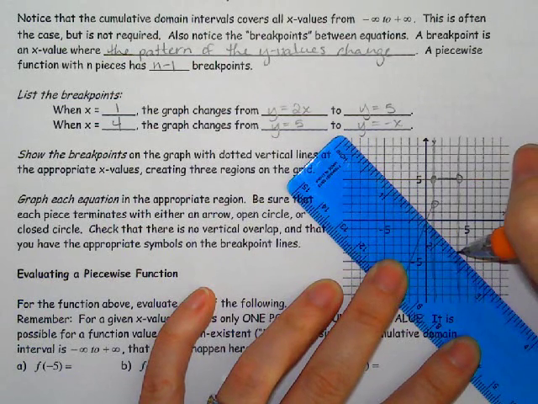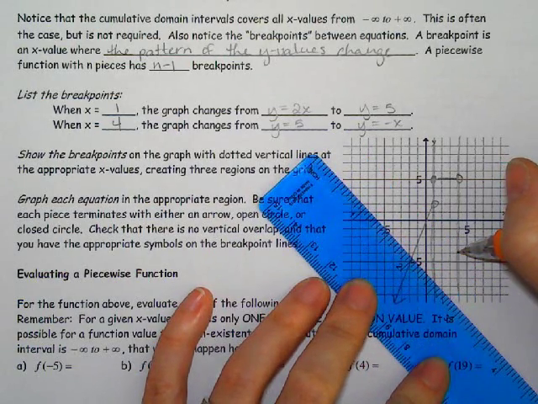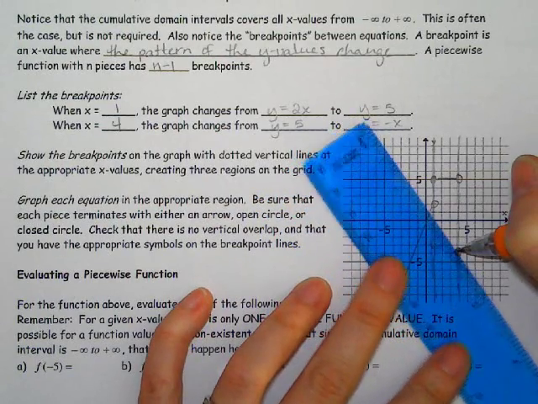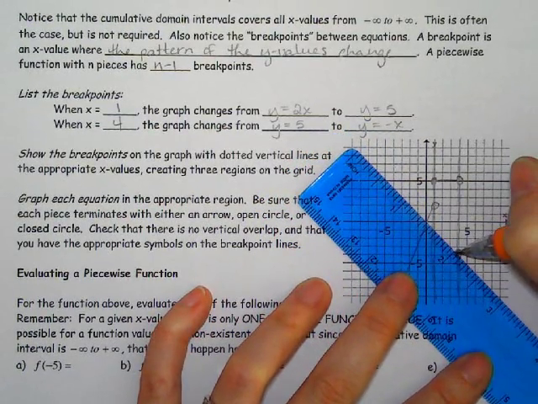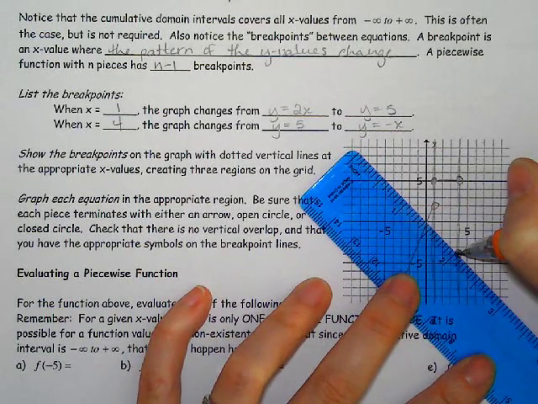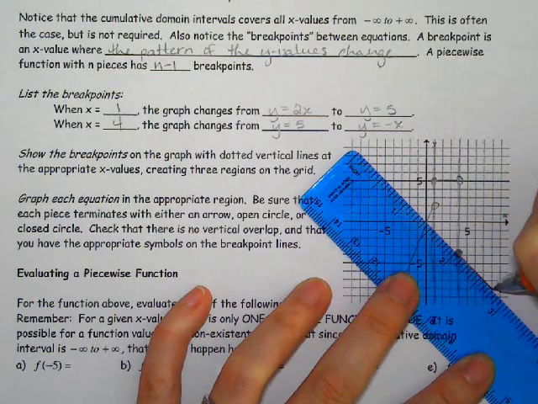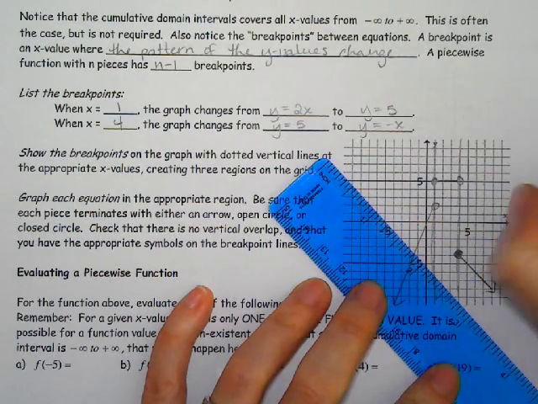But I'm not going to start it until x is greater than or equal to 4. So I'm going to make a closed circle at x equals 4, line it up again, and then draw my arrow going out.